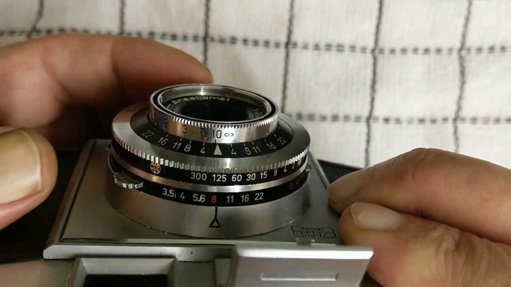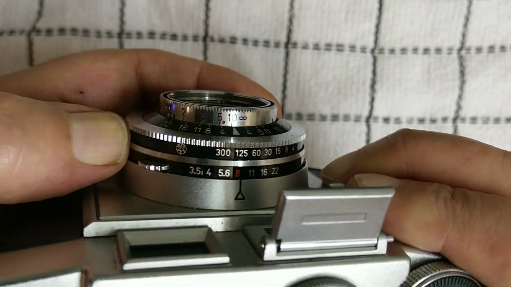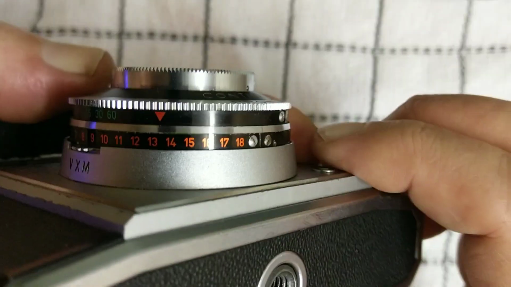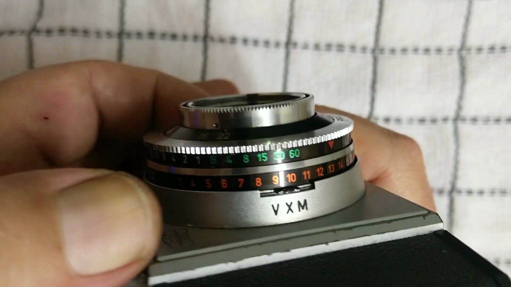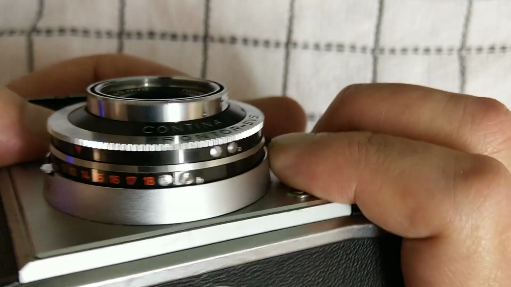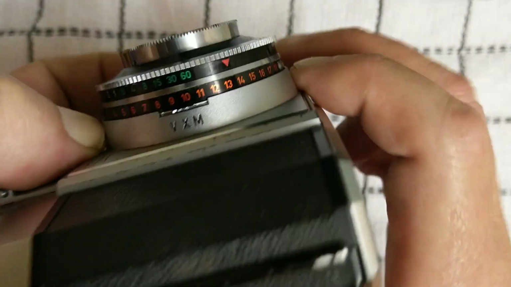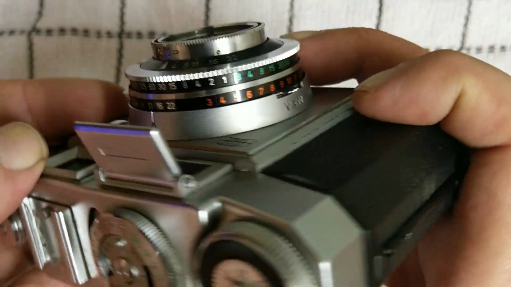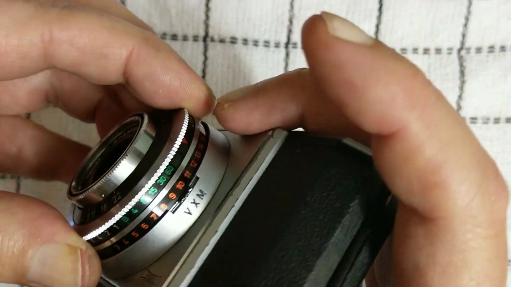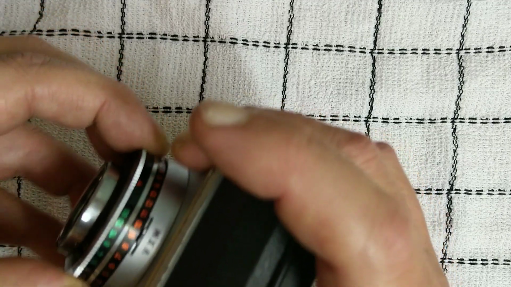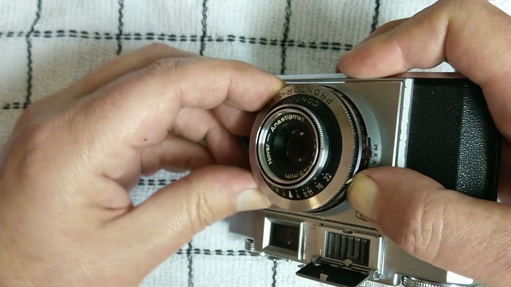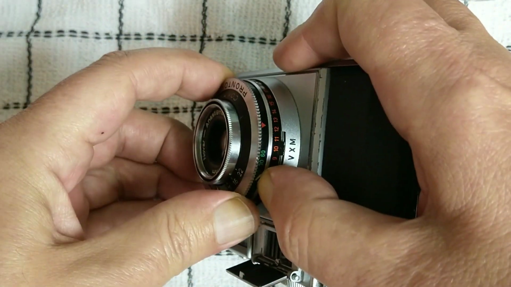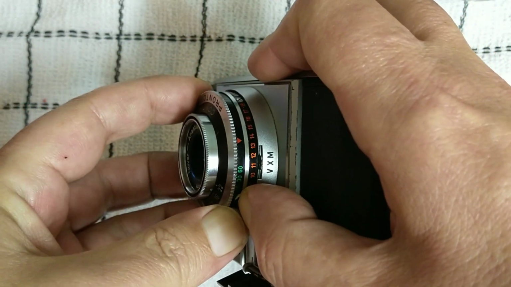So exactly the same thing with this. You have to set your EV value, which on these I think is underneath. There's your EV values. There's a button somewhere so you can turn the thing. What's your flash thing? There we go.